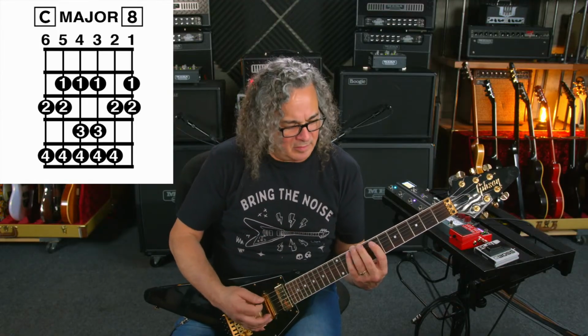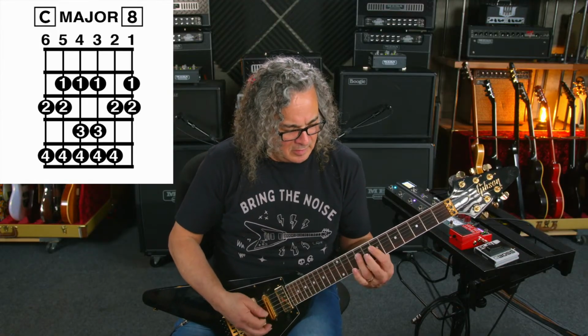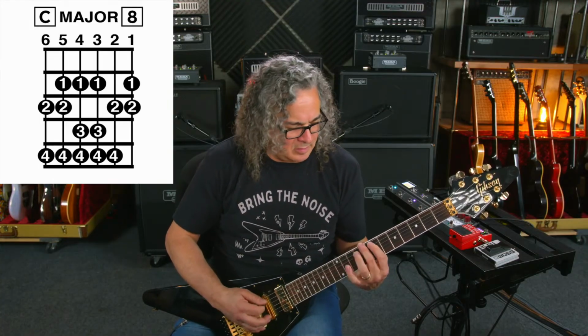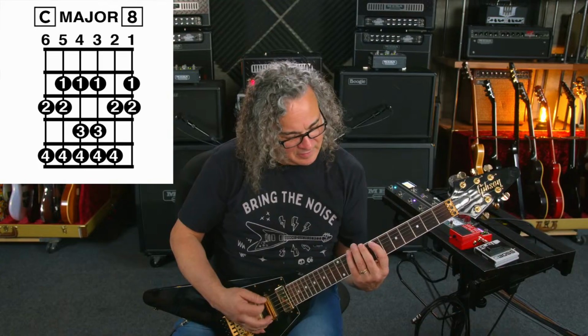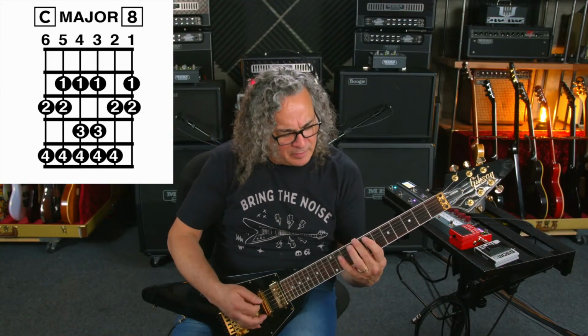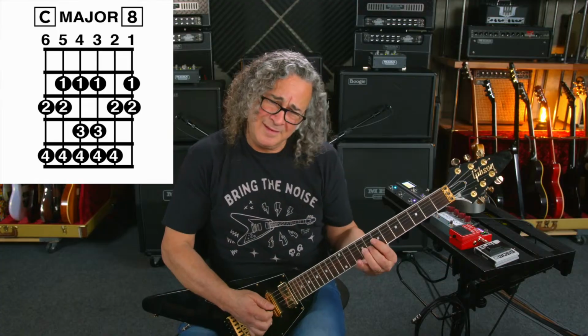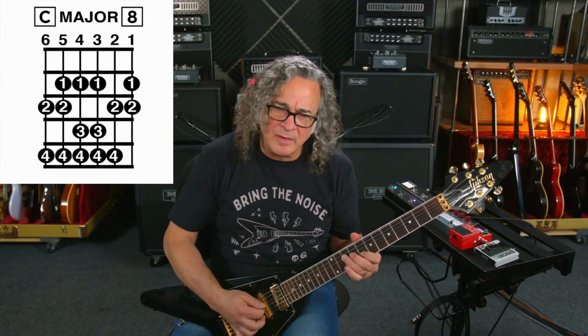Fourths. Fifths. And this is where it gets a little tiny bit hairy because we have to learn to recognize these intervals across it.